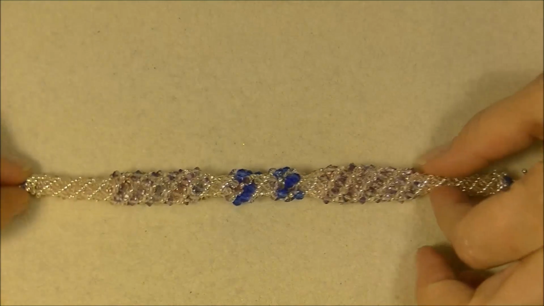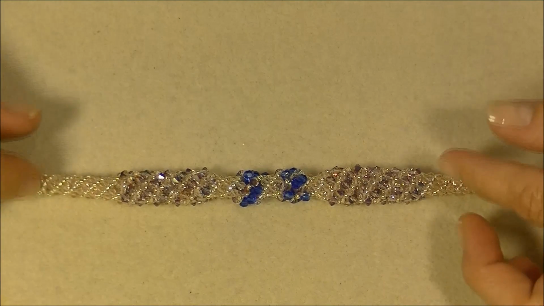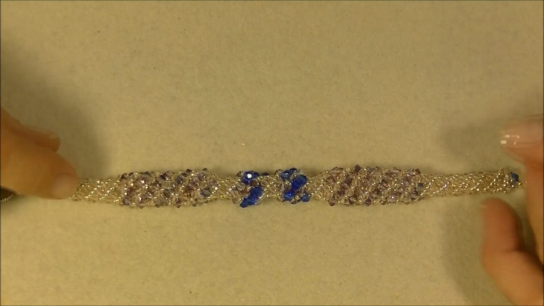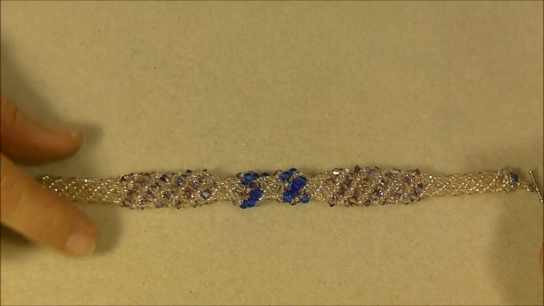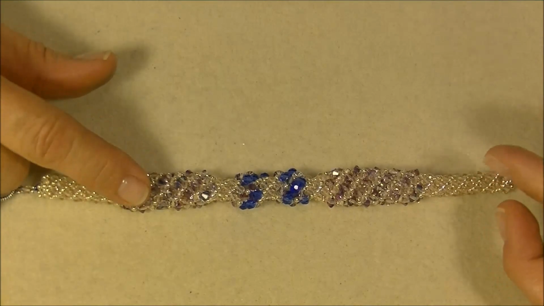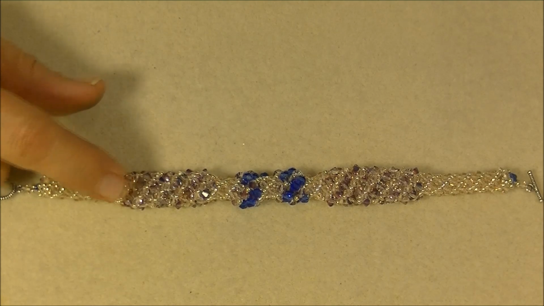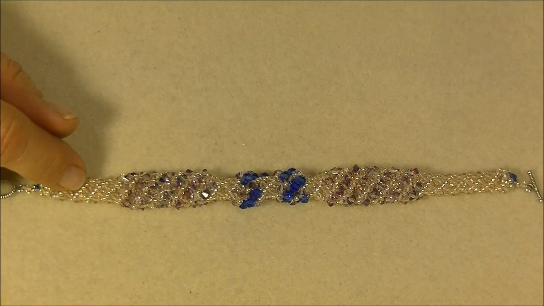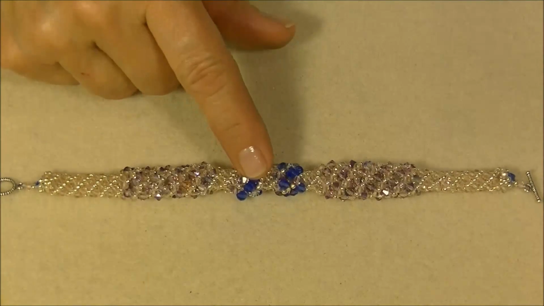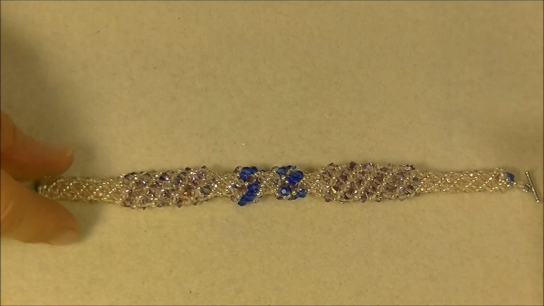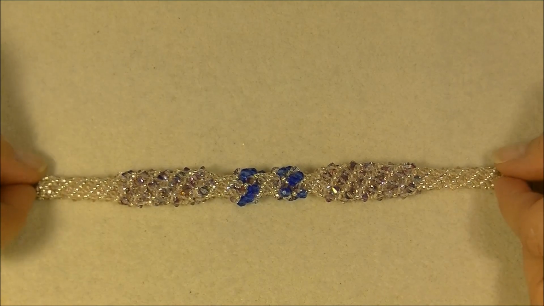Now, if you want to learn Russian spiral from this video, you can use an 8-0 and 11-0 instead of the 11-0 and the rondelle I'm going to use. You can go up in size with the 6-0 here. You can make this all seed beads if you'd like. As I go up in size, I go from a 2x3 crystal rondelle to a 4mm bicone to a 4mm round. My main bead that I'm using is a 2x3 rondelle and 11-0 seed beads.